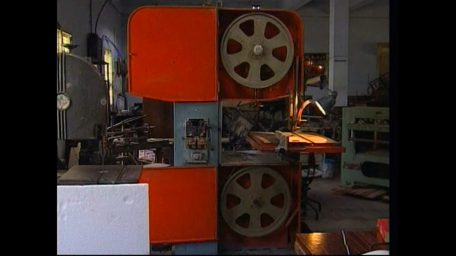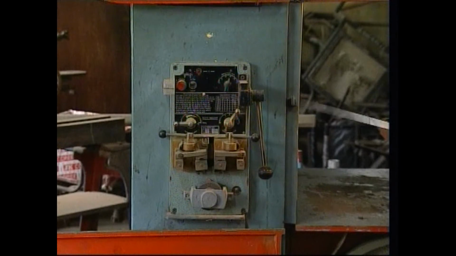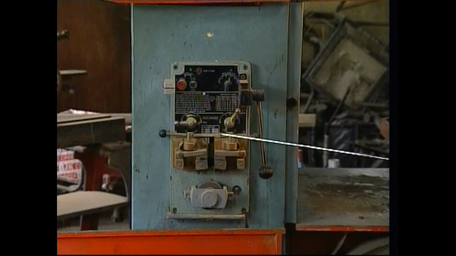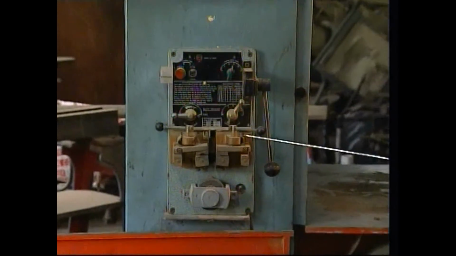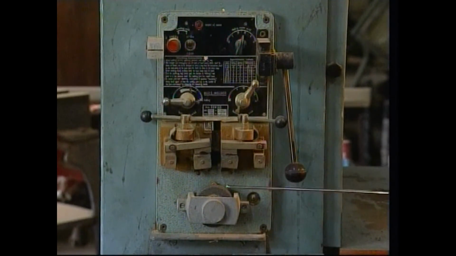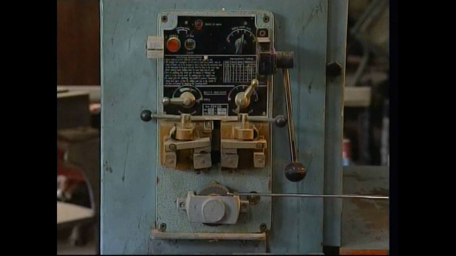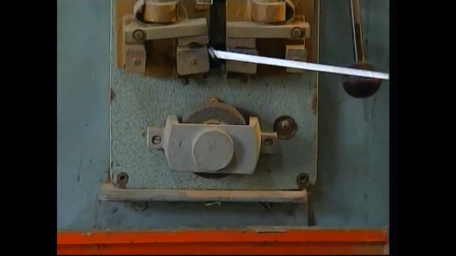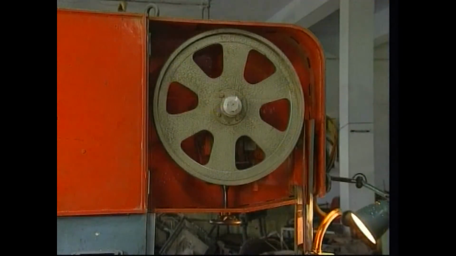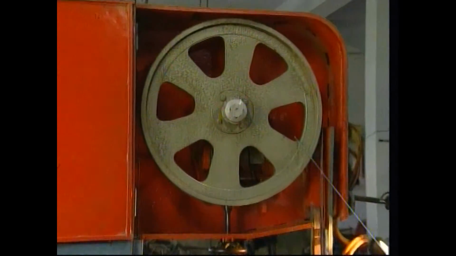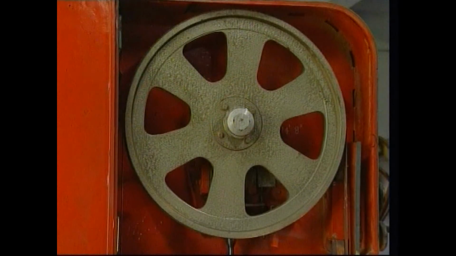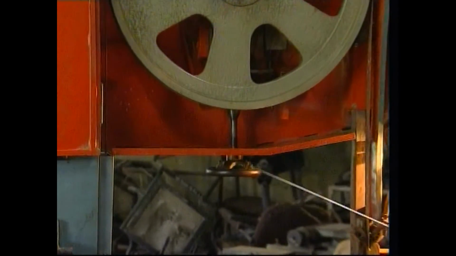Let us discuss about column. It is a column. It is made with cast iron. It is hollow cast iron structure. This column is accommodated with a mechanism for butt welding the blade. After welding the blade, here grinding wheel is provided for grinding the blade. This hollow column is made projecting outwards in order to accommodate upper wheel. It has a mechanism to adjust the blade tension.